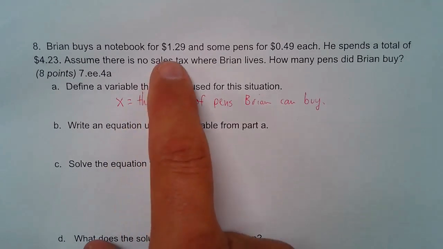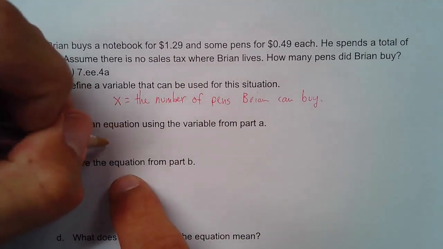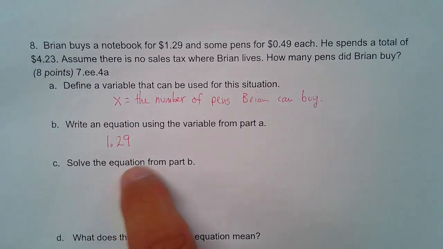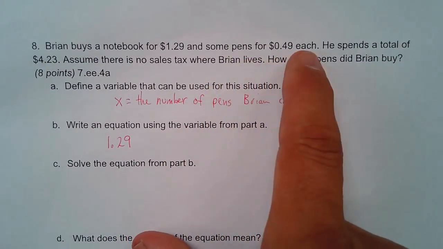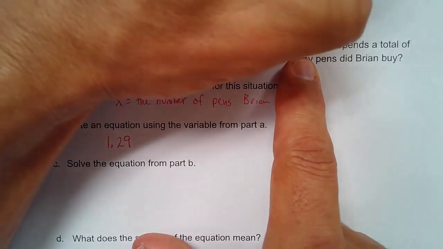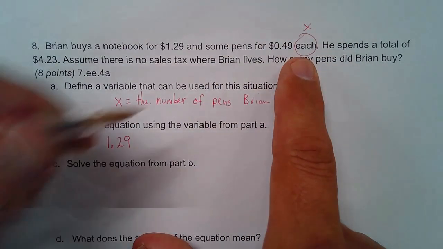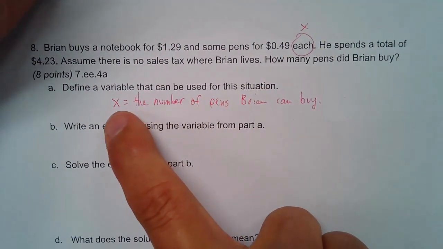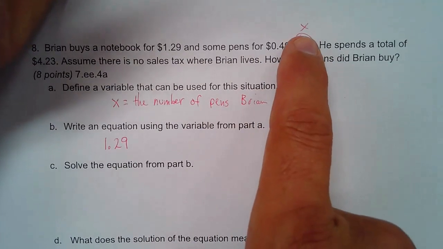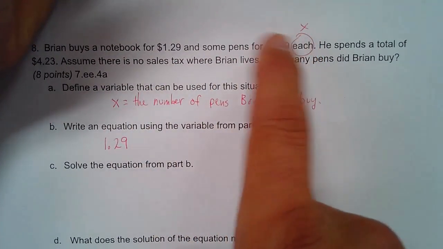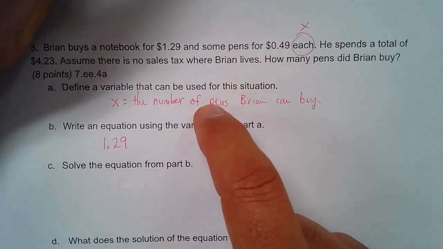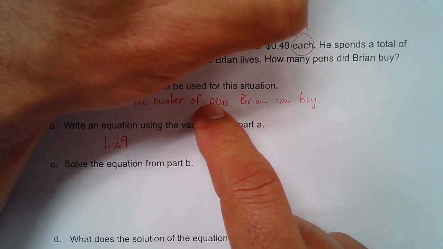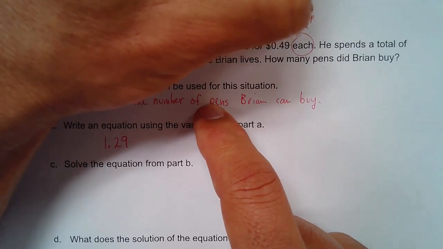So he buys a notebook for $1.29. I'm going to write $1.29. Okay, and pens for 49 cents each. Each, right there, that's telling me multiplication. That's a problem with sometimes when we use X for a variable and then we use multiplication. Sometimes it's hard to figure out what's what. So I'll write each would mean multiply.